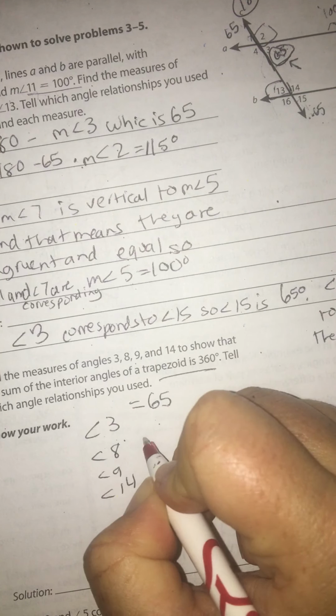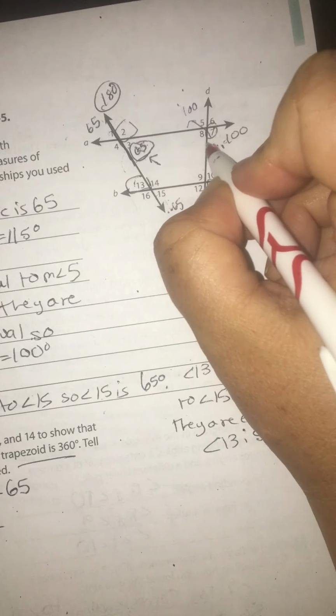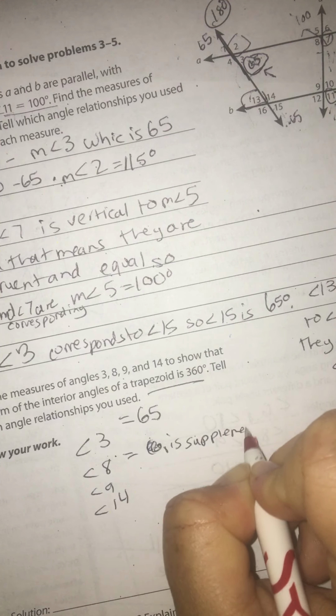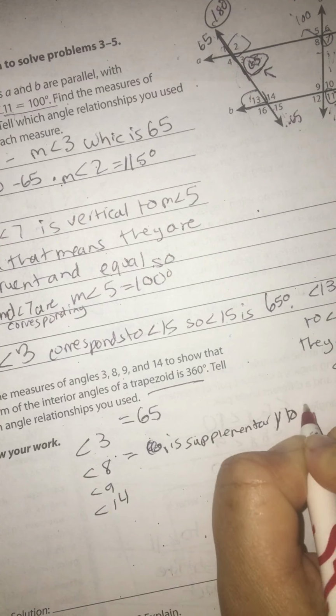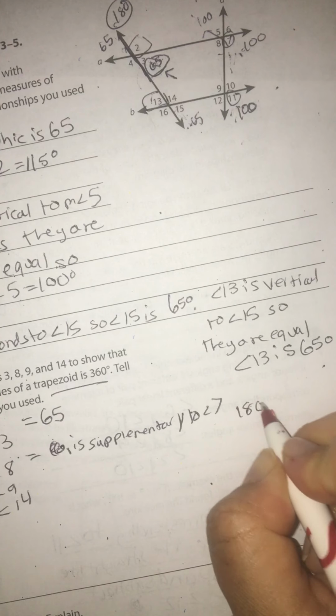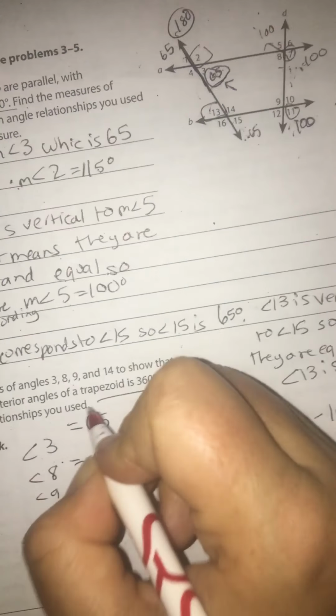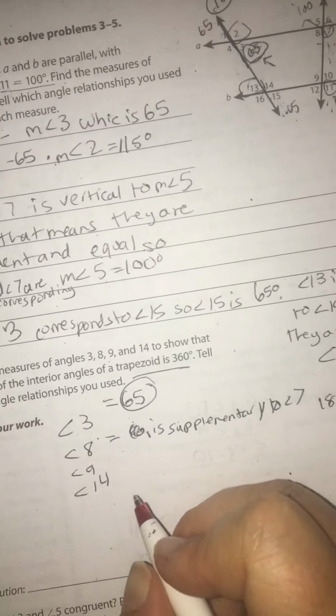Okay, that was told to you. Angle 8 is supplementary to angle 7. Okay, if it's supplementary to angle 7, that means I do 180 minus 100. So it gets 80. Okay, we have 65, we've got 80.